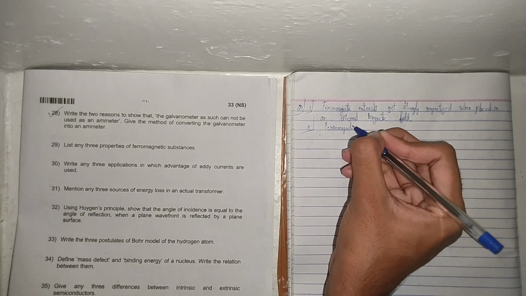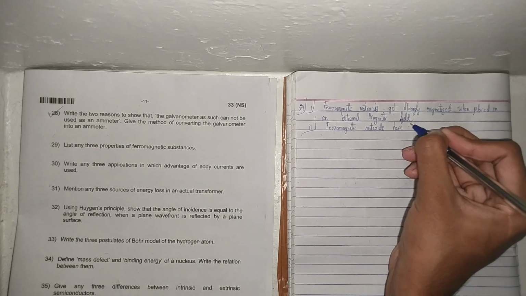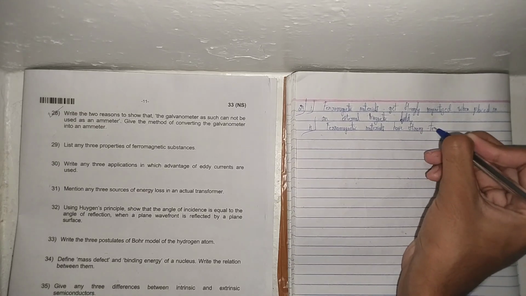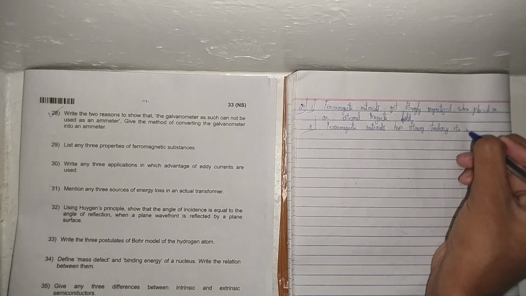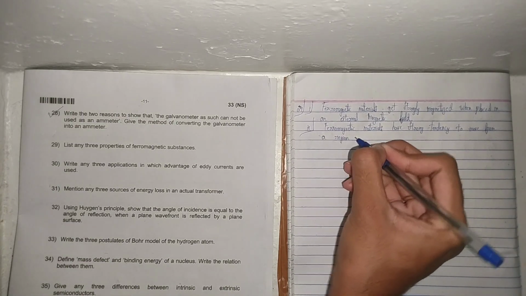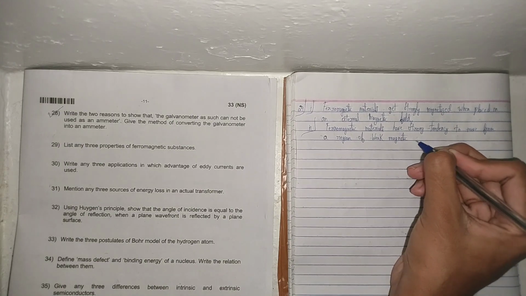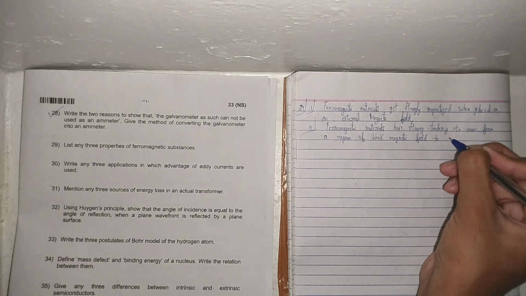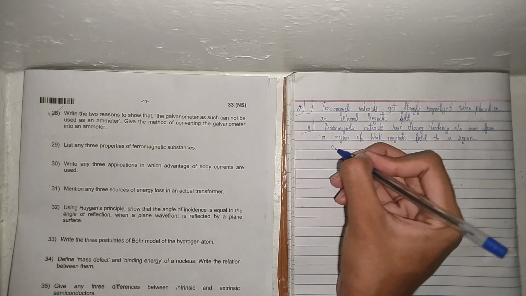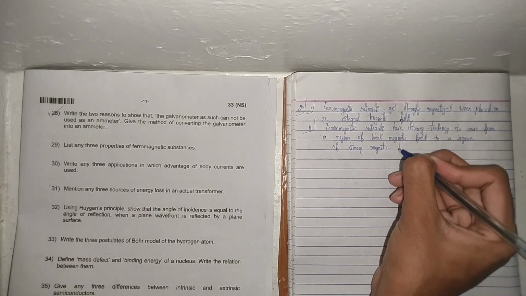The second property: ferromagnetic materials have a strong tendency to move from a region of weak magnetic field to a region of strong magnetic field.